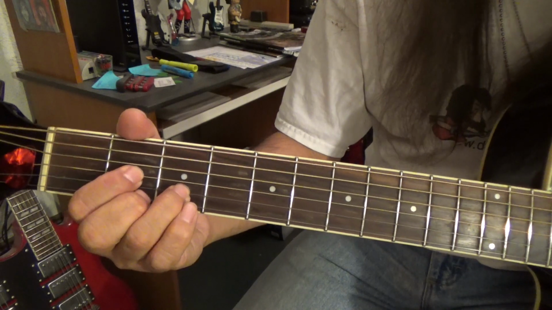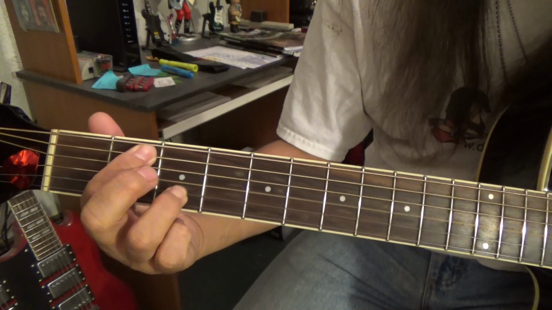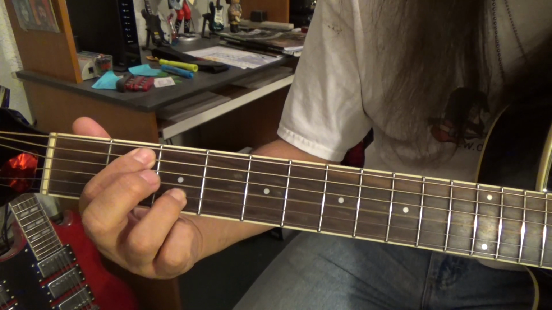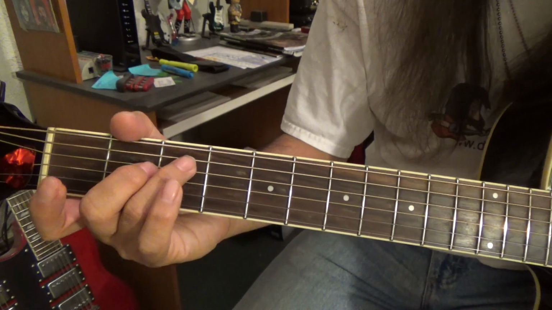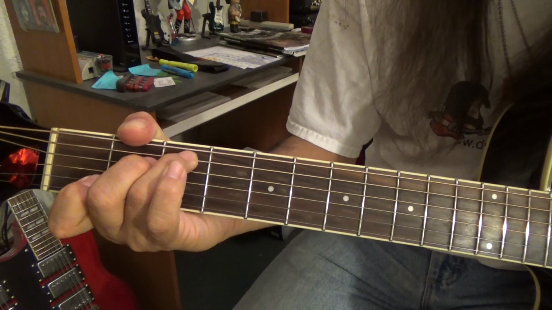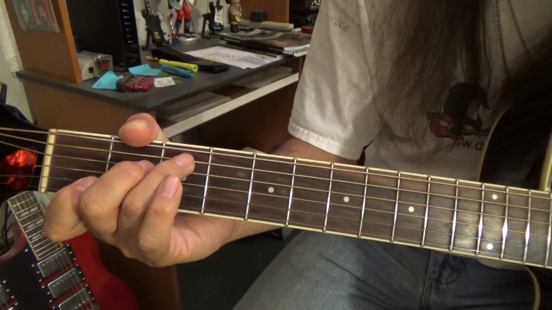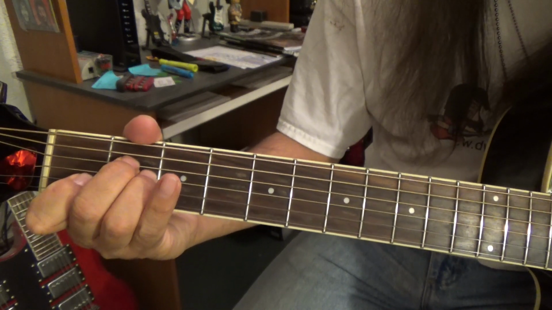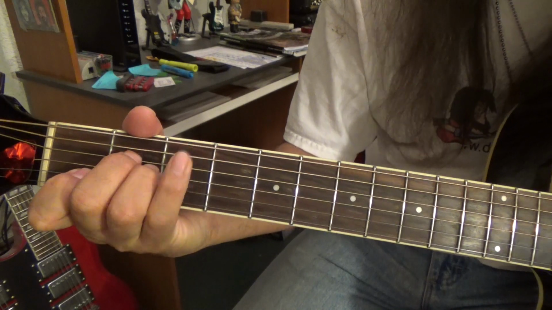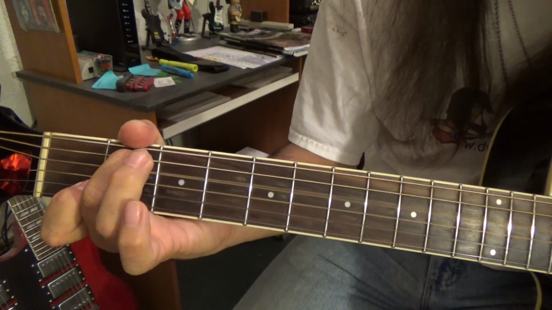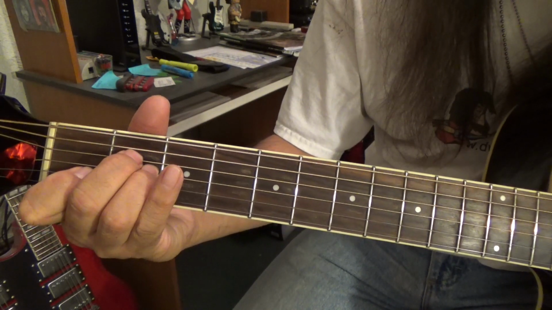Or you might do something like that, okay? So that's like a C9, and then you add a B. So you notice how you're adding that note, okay? So, like for instance, here's an example of this. In CCR's Have You Ever Seen the Rain, they do a C, C/B, and then go to the A minor, and then actually A minor add G, but we'll look at that in a second. So, C, add the B, and then go down to A minor, okay?